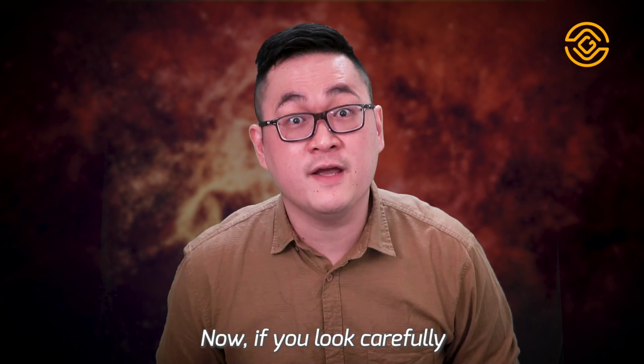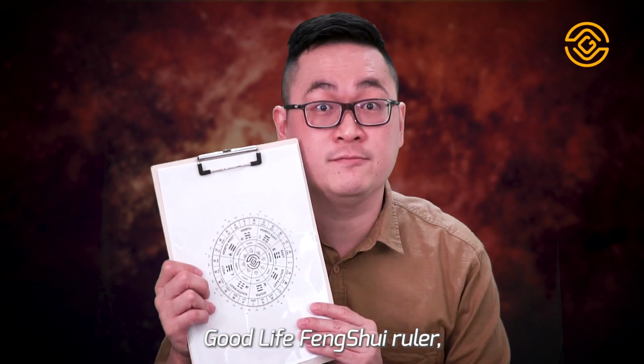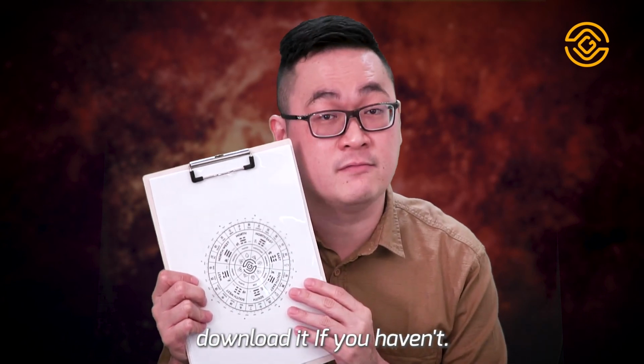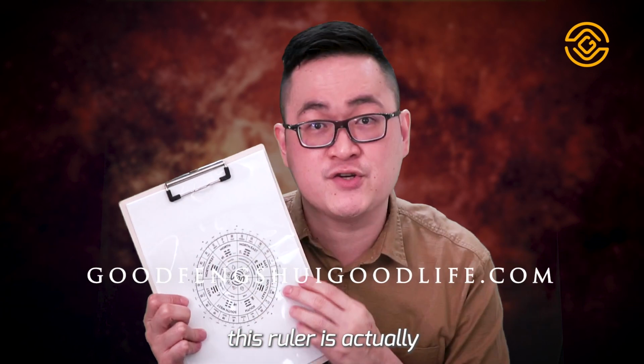Now, if you look carefully at your Good Feng Shui Good Life Feng Shui Ruler, download it if you haven't, go to GoodFengShuiGoodLife.com, you can see that this ruler is actually a post-Heaven Bagua.